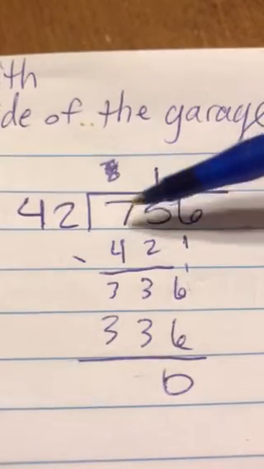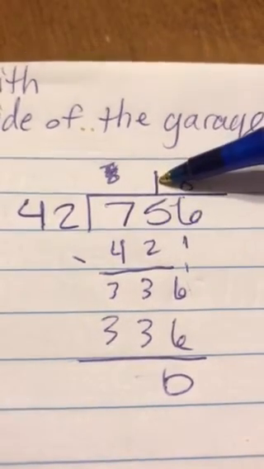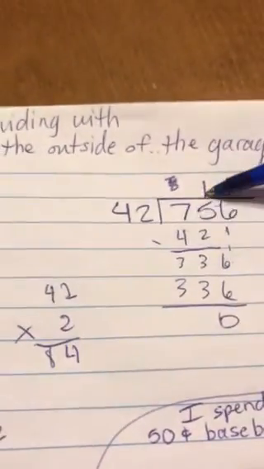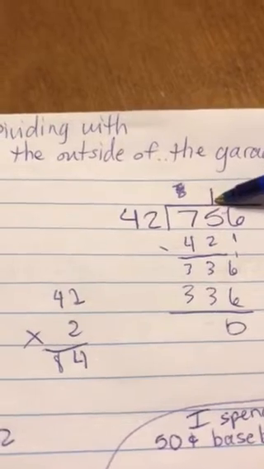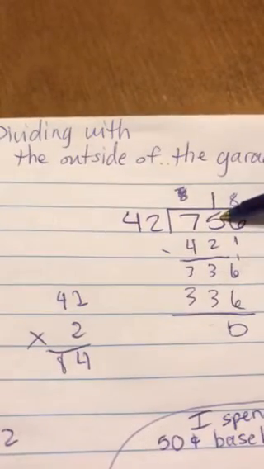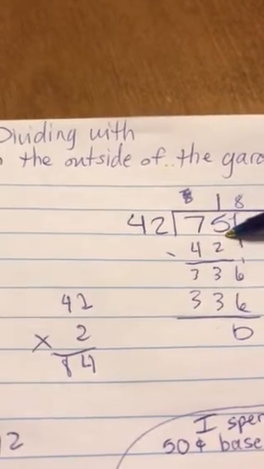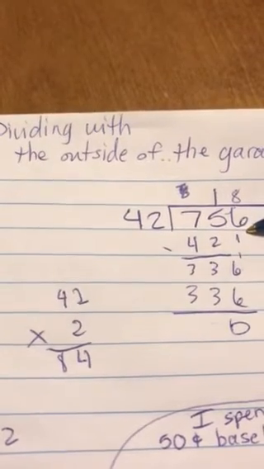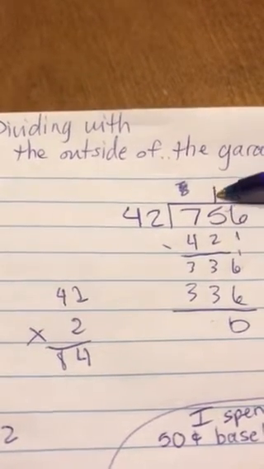So 42 can go into 75 one time, because we tried 2, and we got the number 84, and that was too big. It's bigger than 75. So it can only go one time. And I put the 1 above that 5 because that's what we used. We used 75. We didn't go all the way to the 6 yet. That's as far as we got.